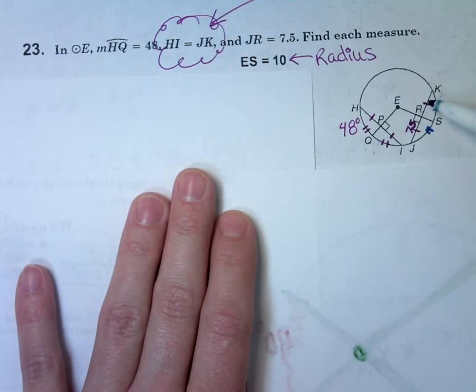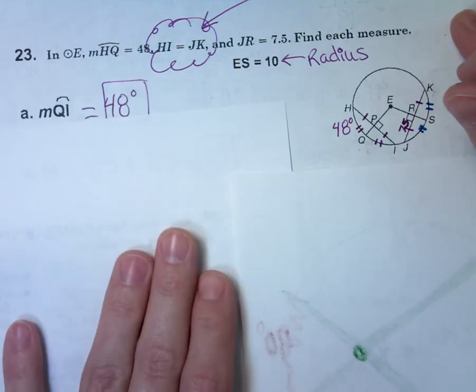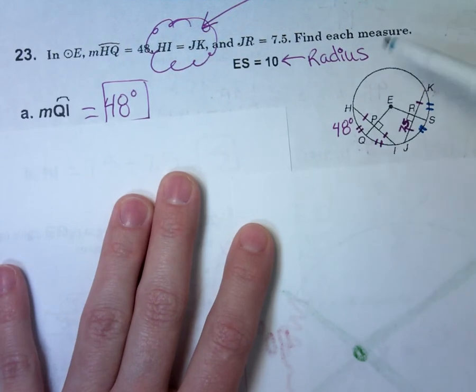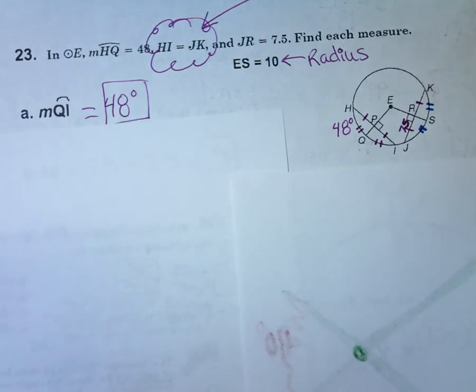And the reason why I know that all of these are the same length is because it said that this chord is the same length as that. So I know that each of those pieces are all going to be the same. Okay, so just going through this problem, I wanted to know the measure of arc QI. Well, I know it's going to be the same as this one. If this one's 48, QI is 48, because that arc gets cut in half. It gets bisected.